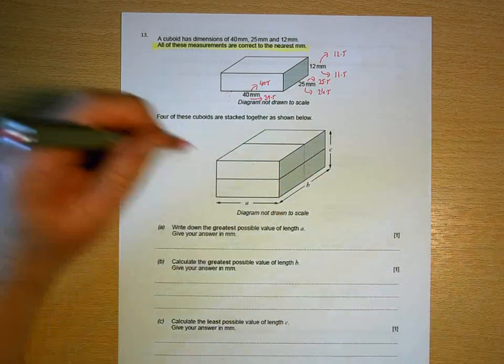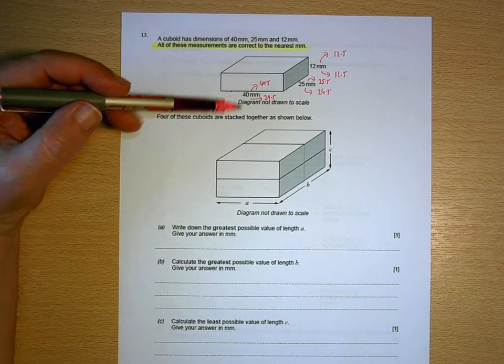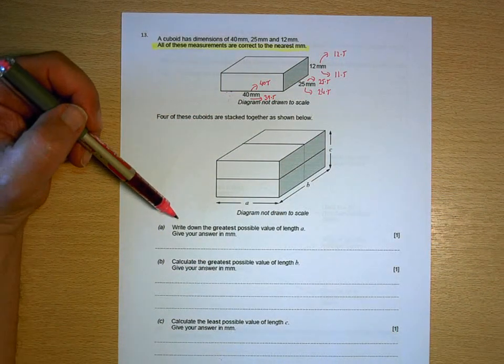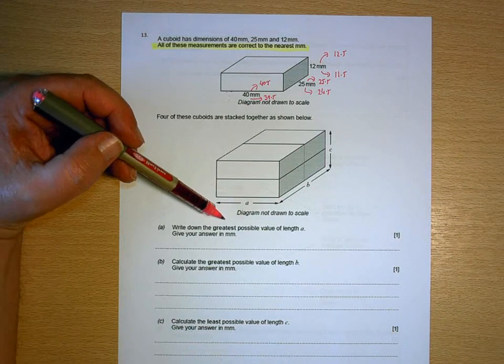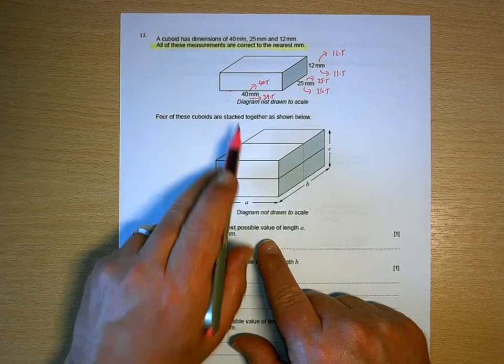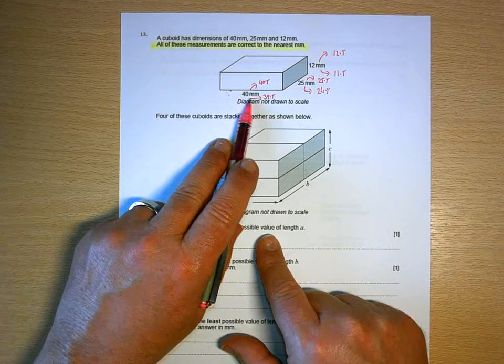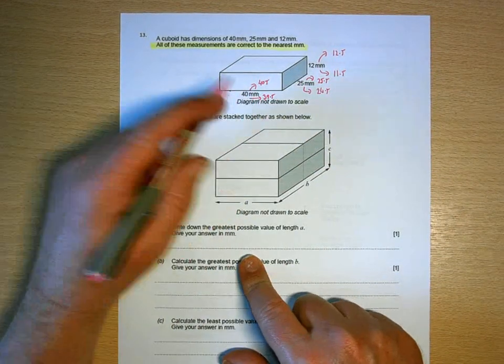4 of these cuboids are stacked together as shown below. Write down the greatest possible value of the length of A. So this is your A. The greatest possible value will be 40.5 millimeters.